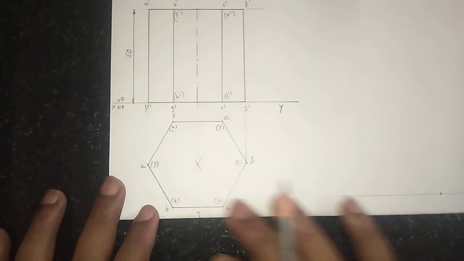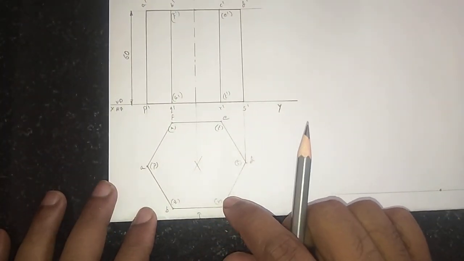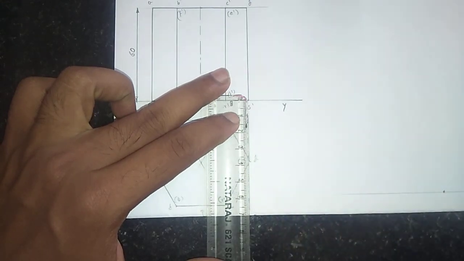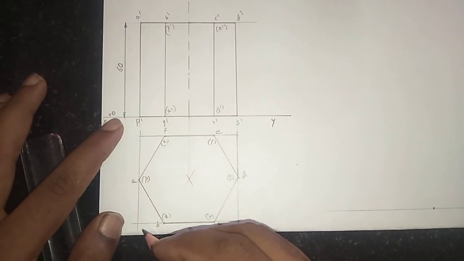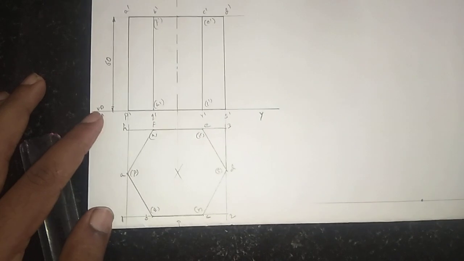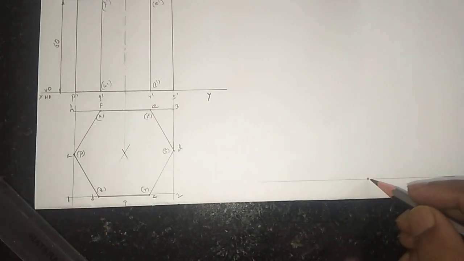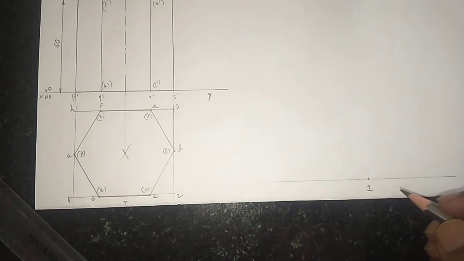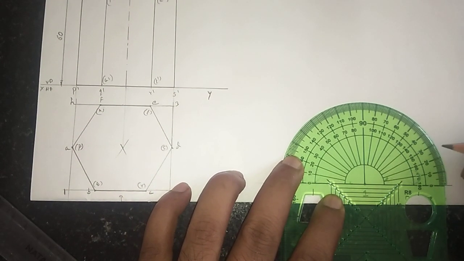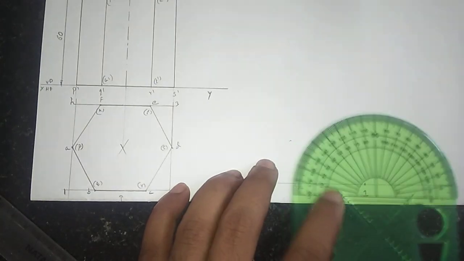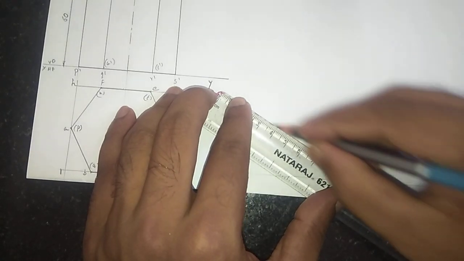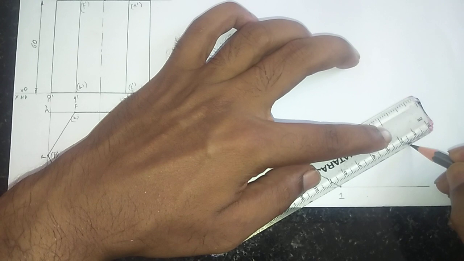For that, first we need to accommodate the top view of the hexagonal prism in a square box. Draw the square box like this and give the numbers 1, 2, 3, 4 on all the corners of the square box. Now draw one line and place one point on that line and give number 1. Now place the protractor on the point and on both sides take a 30-degree angle. And next connect the points to point number 1. Draw one straight line and one inclined line.